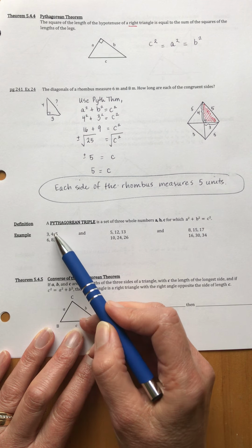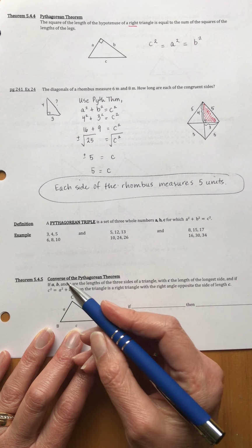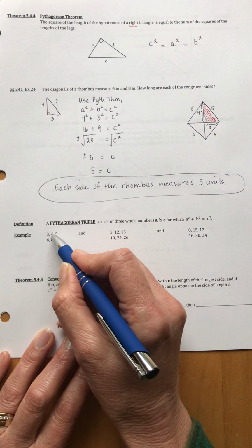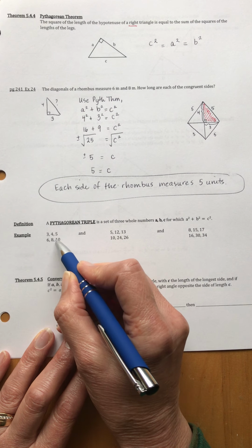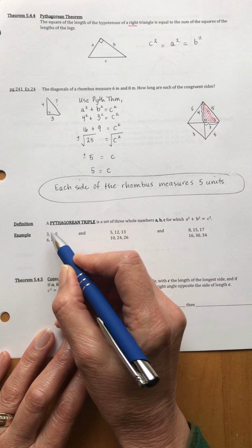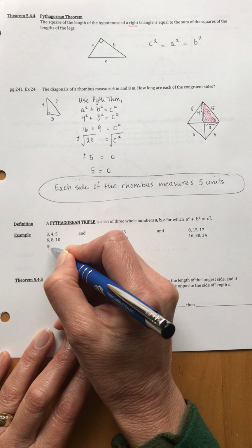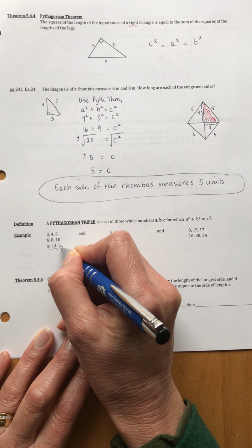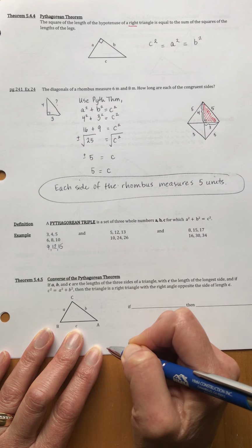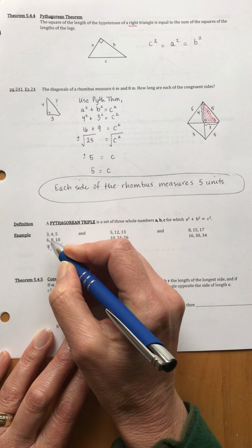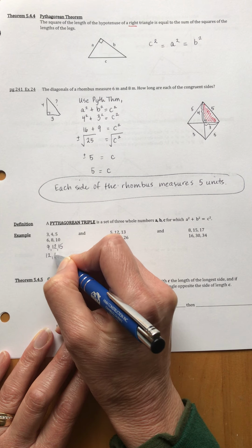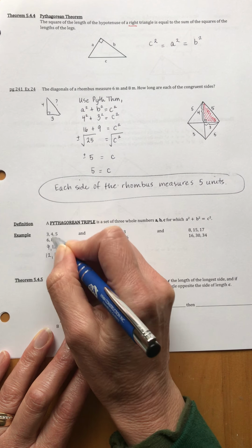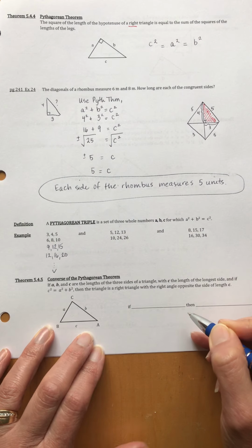Now any multiple of that is also a Pythagorean triple. So notice here we multiplied by 2 and we got 6, 8, 10. If we multiplied by 3, what will we get? We get 3 times 3 is 9. 3 times 4 is 12. 3 times 5 is 15. So that's another Pythagorean triple. If we multiplied by 4, we get 12, 16, and 20. So you can just keep going on and on forever with this.